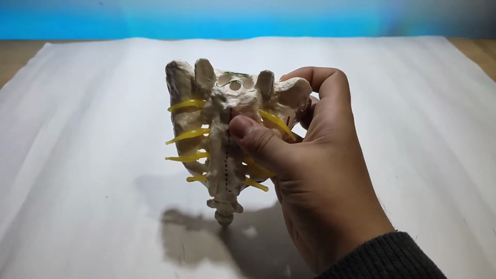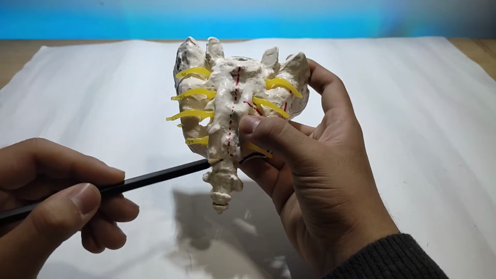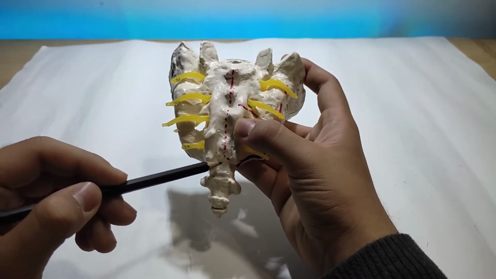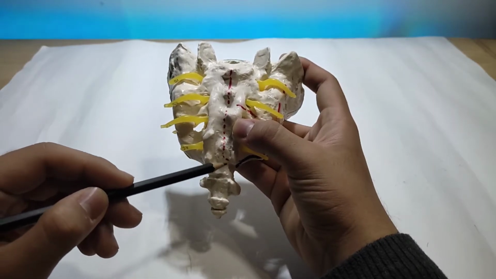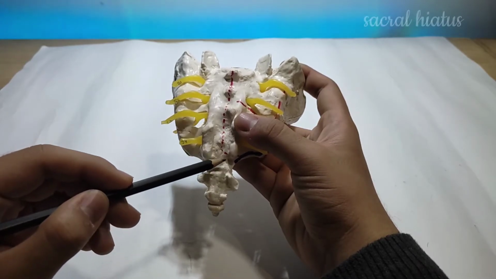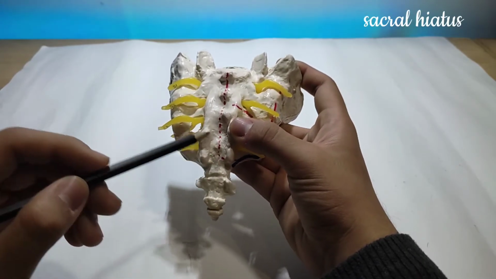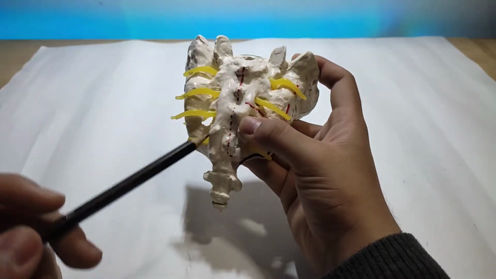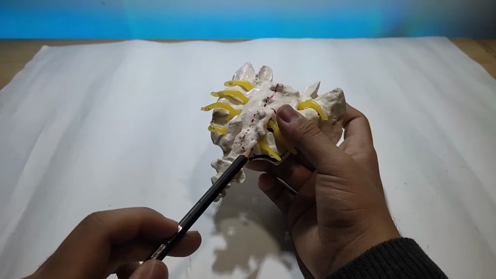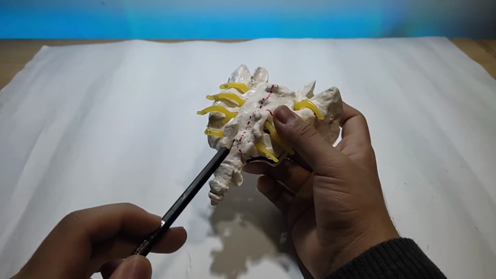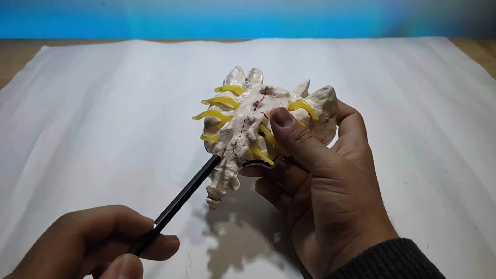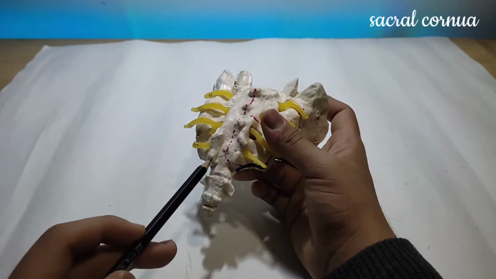sacral foramina. We also see that the laminae are not fused at the inferior end of the posterior surface of the sacrum, and this forms the sacral hiatus right here. The sacral hiatus is actually the other opening of the sacral canal, and the sacral hiatus is bound by these two ridges which represent the articular processes of the S5 sacral vertebra. These are called the sacral cornu.